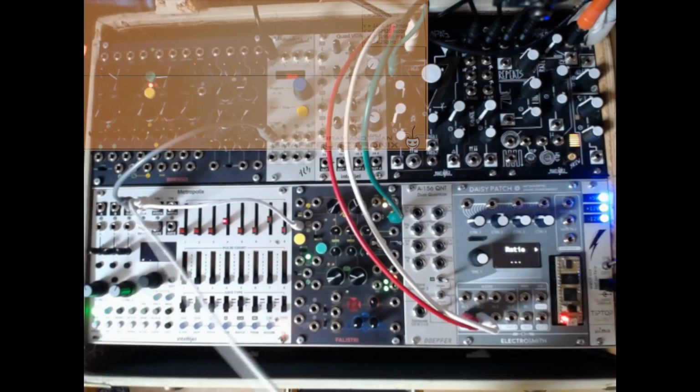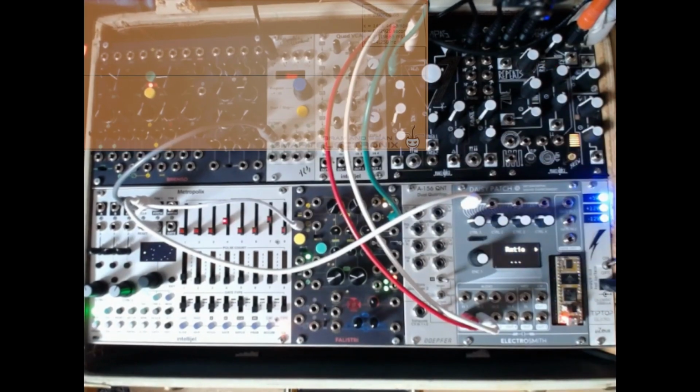And yeah, so I was saying it's pitch controlled by CV.